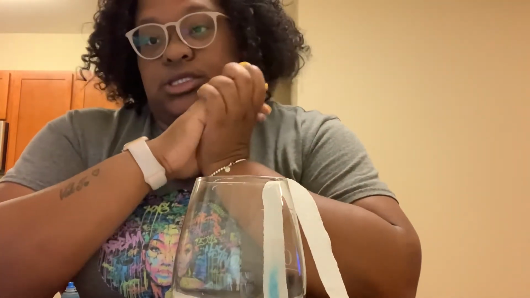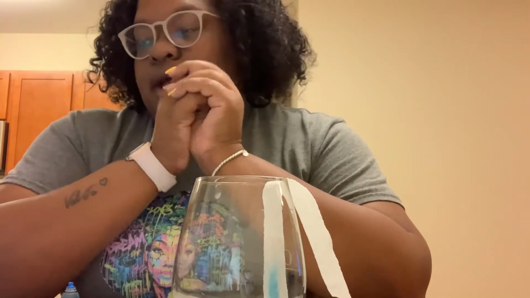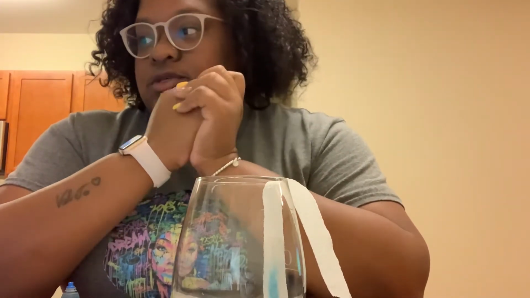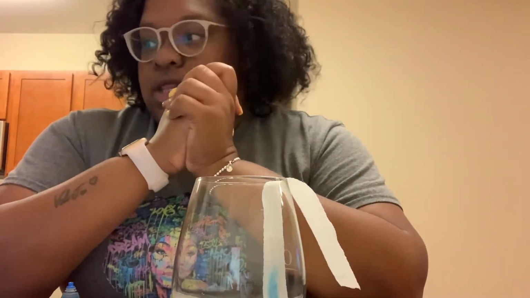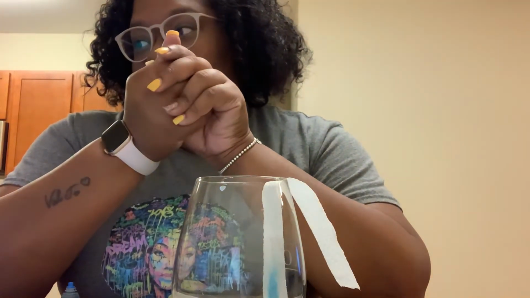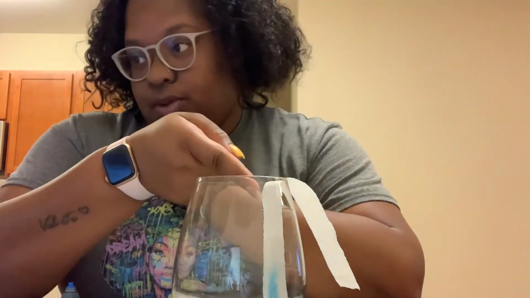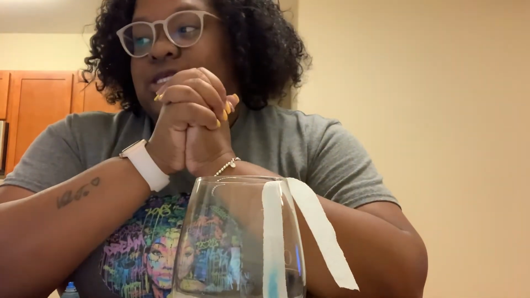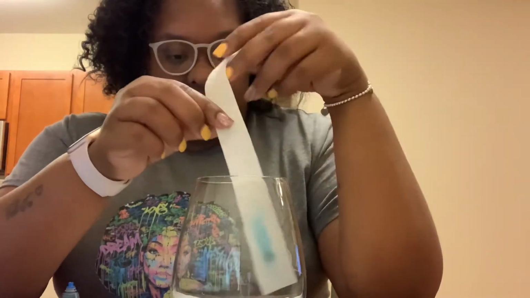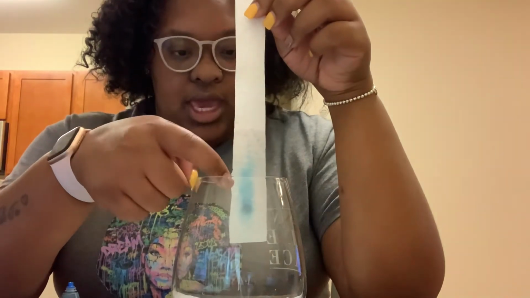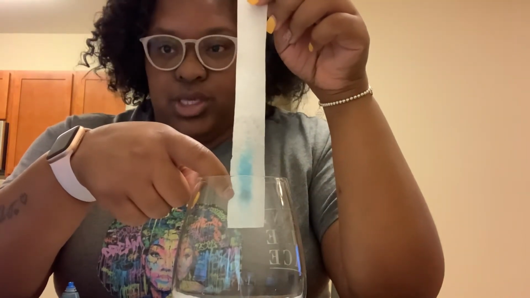I didn't really know what chromatography was before doing this experiment, so I looked it up, and it's basically the process of separating components in a mixture. To get this process started, the mixture is dissolved into a substance called the mobile phase, which is what we're doing here, which carries the second substance through the stationary phase. So the mobile phase is the water, and the stationary phase would be the food coloring.